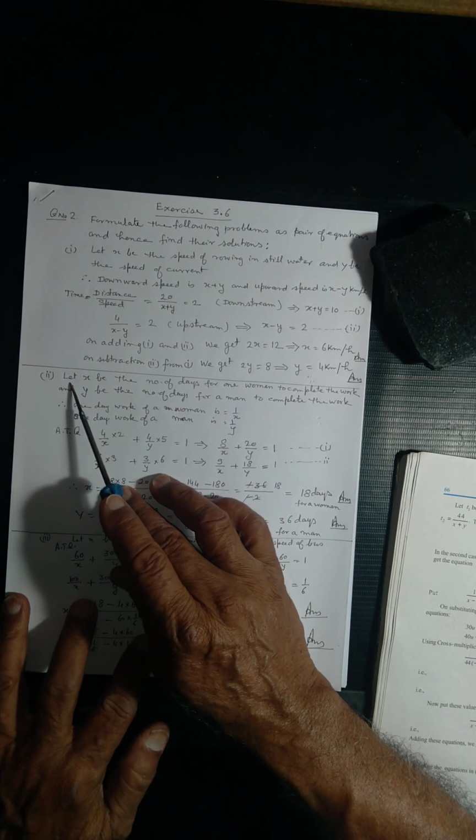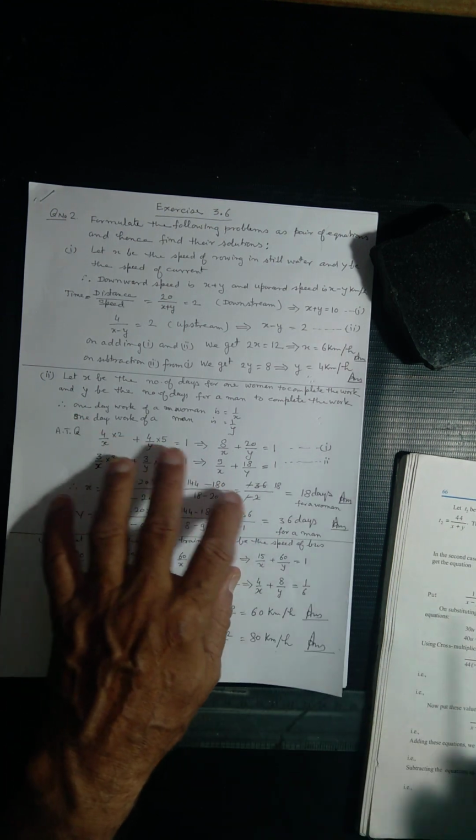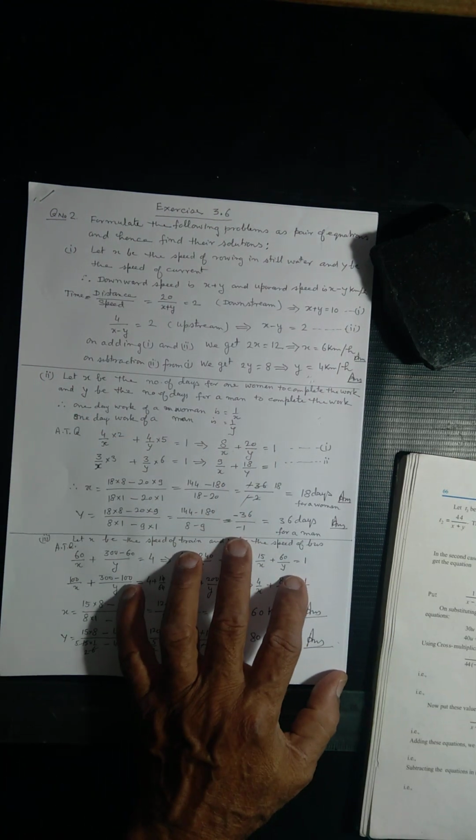Second part of question number 2: 2 women and 5 men can together finish an embroidery work in 4 days, while 3 women and 6 men can finish it in 3 days. Find the time taken by one woman alone to finish the work, and also that taken by one man alone.